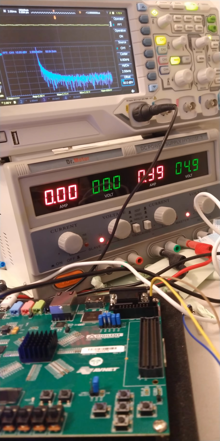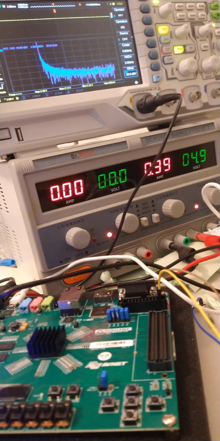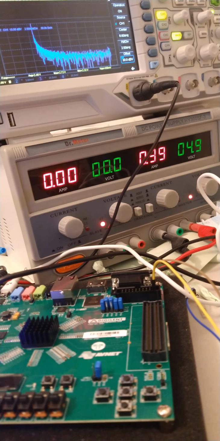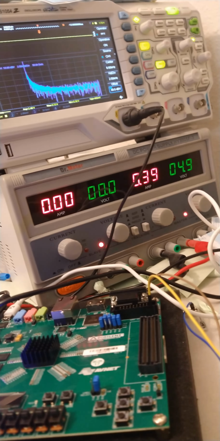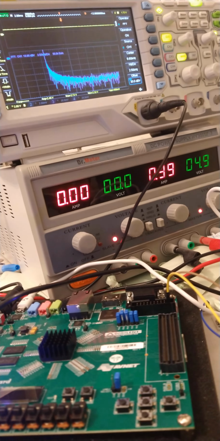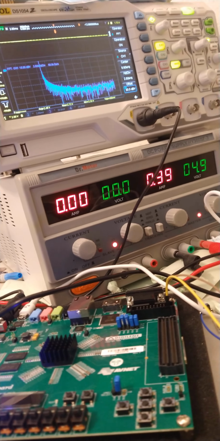If I pause the music, we can still hear the tone. I changed the frequency and made it higher, 6.8 kilohertz right now. But again, the filter is still active, and that's why we can hear it, just not as loud.